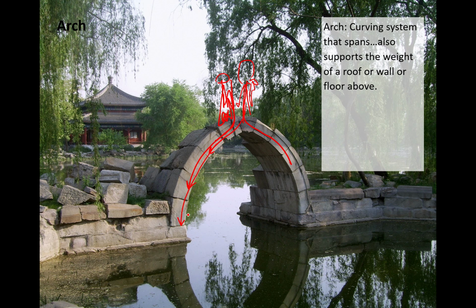That weight is going to transfer through the curving shape of the arch down into the ground. There's going to be some foundations underneath here that take the weight of the arch and the wall or people or roof or whatever might be on top of here, and push it all the way down into the earth.